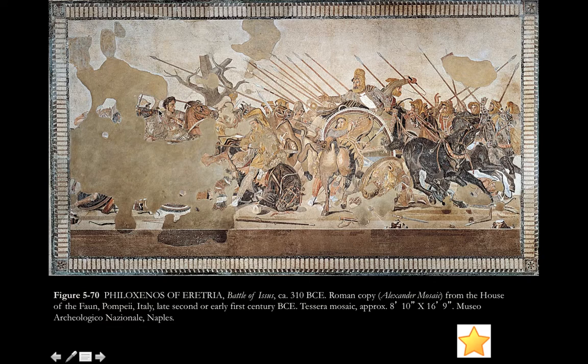And here Alexander is locked in some really intense eye contact with Darius III, the leader of the Persian army, and Alexander is advancing. So this is kind of the turning point of the battle where it becomes clear that Greece will win. This is a copy of an ancient Greek mosaic which is now lost, and there are several Roman copies that exist.